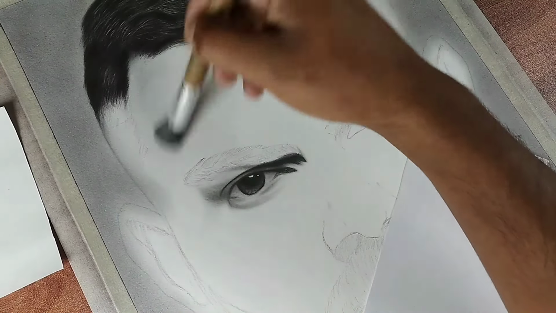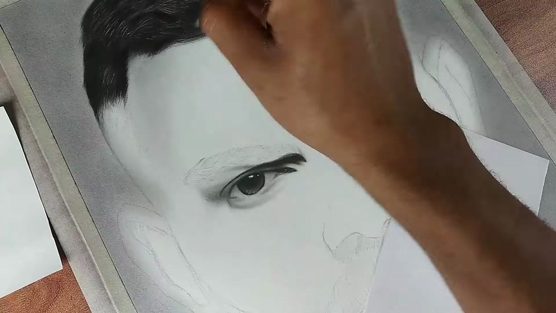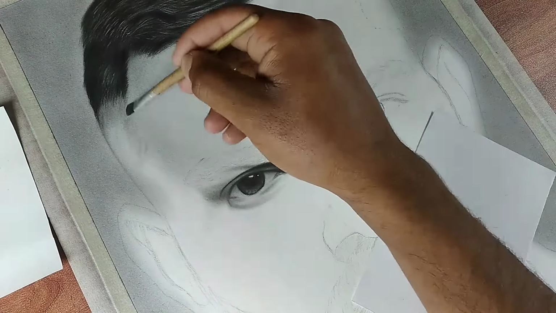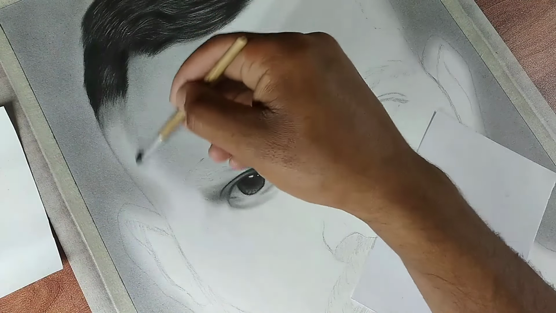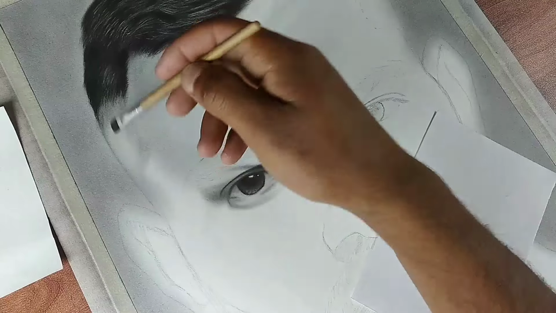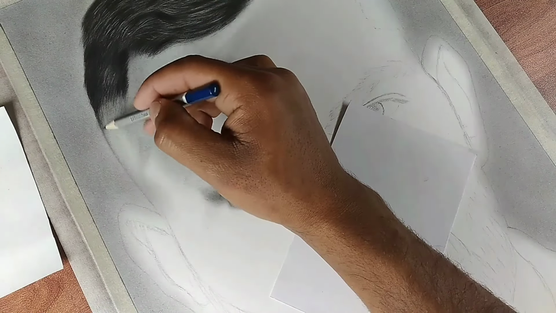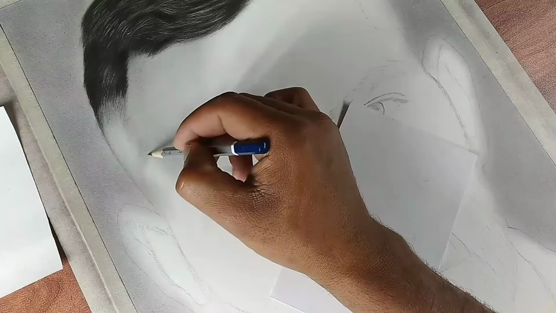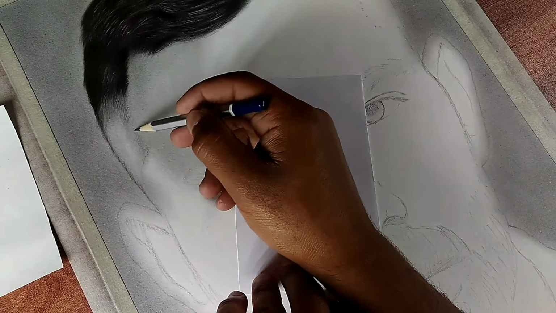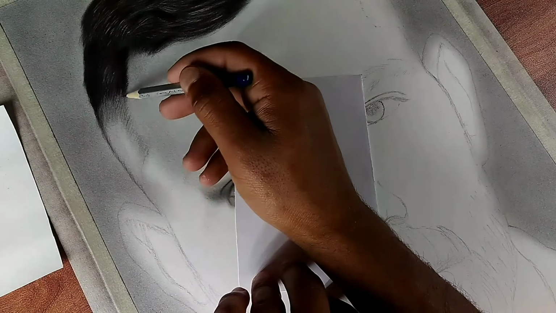After that, I am adding a base layer of skin shade in the left portion of the forehead. And before doing more in the skin, I have to shade the remaining portion of hair. So in this area, the hair is short and we can see skin between the hair. And for creating this illusion, we have to draw short strokes of hair.